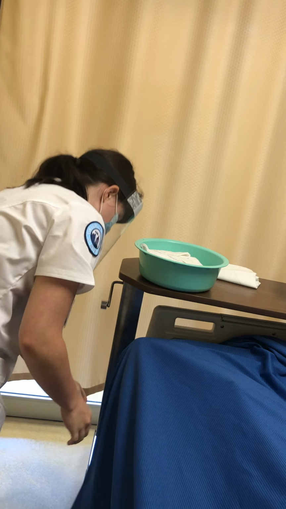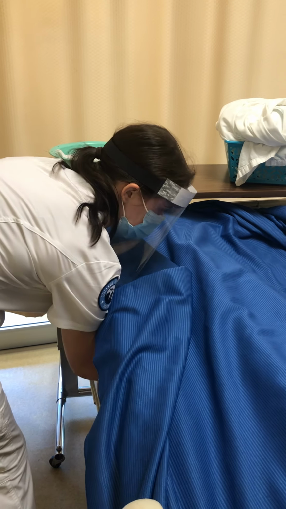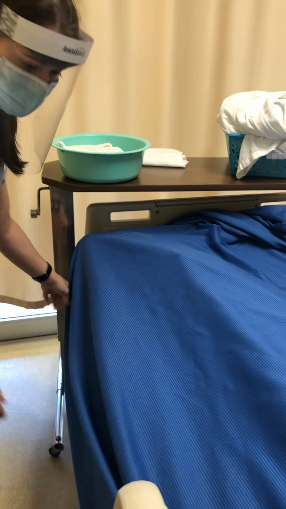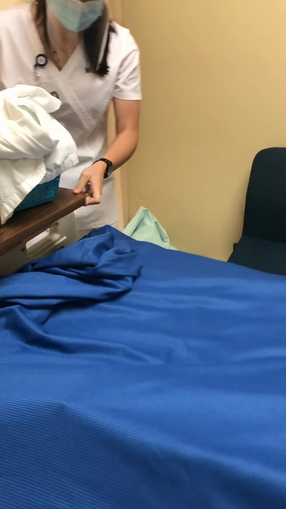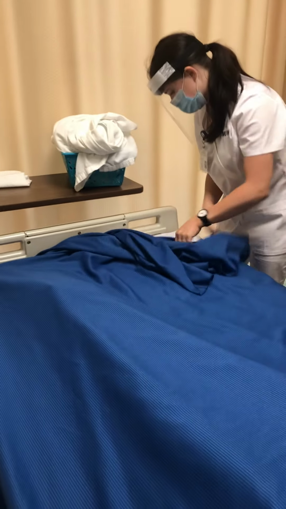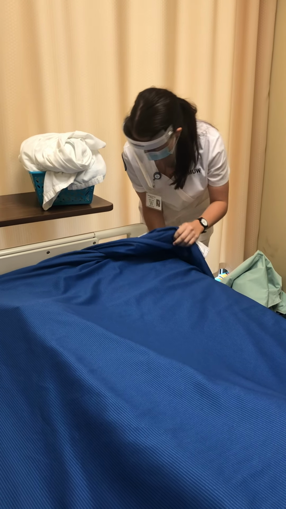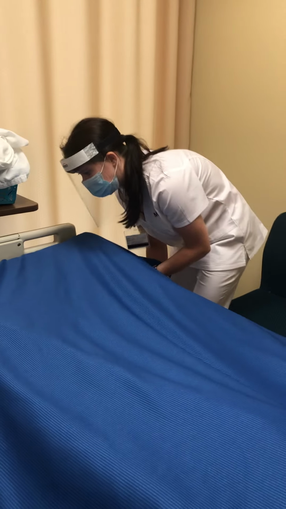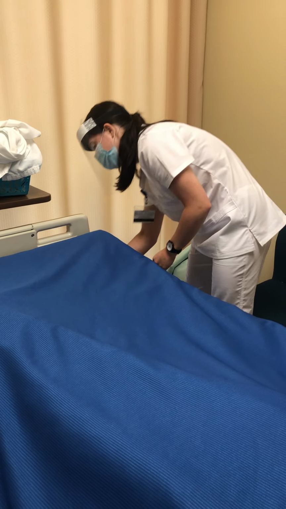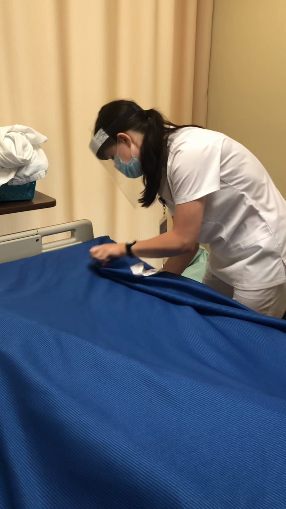Then I'm going to grab and tuck those corners, ensuring that everything is nice and tight. I'm going to go to the other side. Again, pulling that top sheet tight, and do the corners.